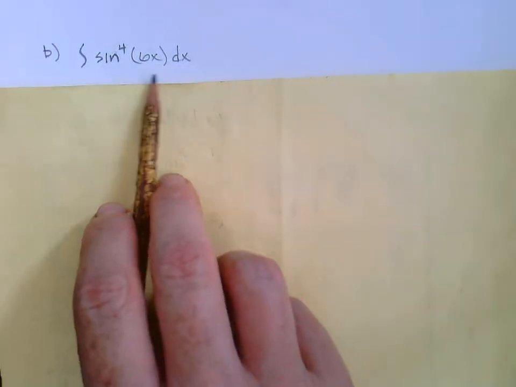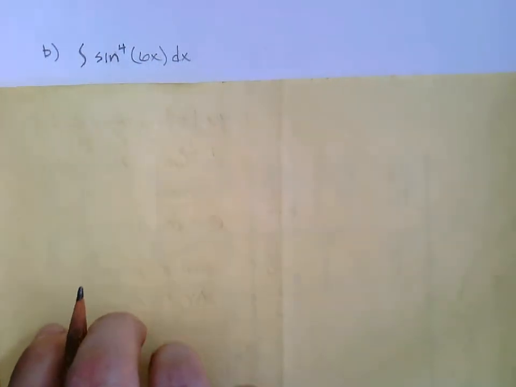And you think, wait a second, both m and n are even? Well, couldn't we say that the power of cosine is even here? You could think of it being to the power 0, if you want to get technical. Or you just think, well, the only thing that appears there is a sine and it's an even power, so that's good enough. Okay, what are we going to do in this case?